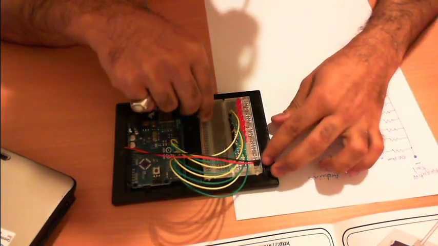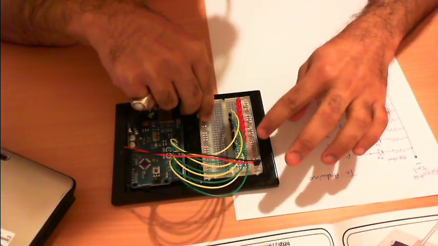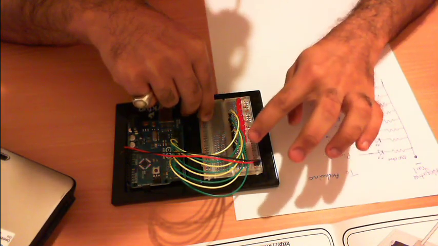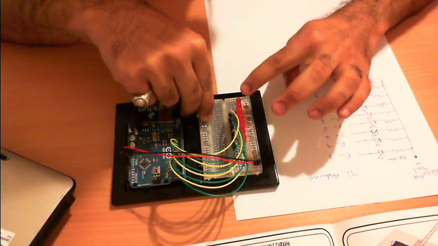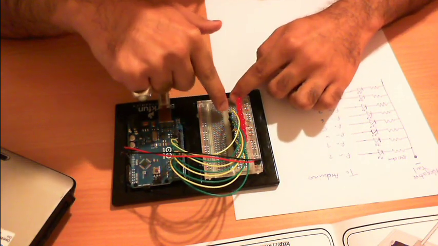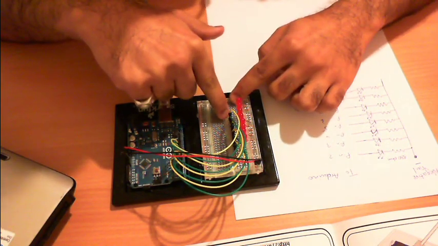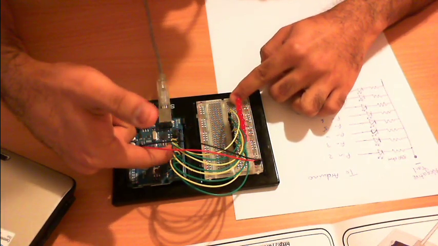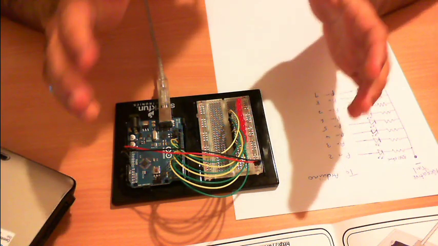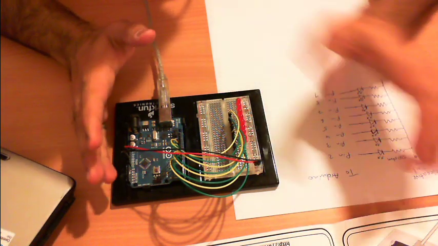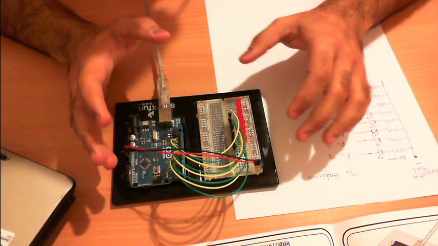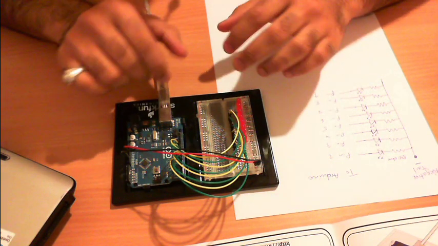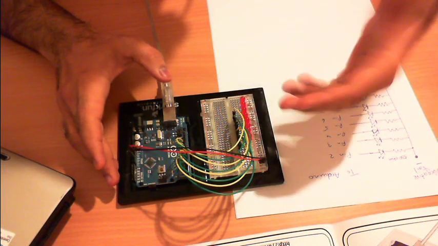So on this side we have the negative rail, we have each of the 330 ohm resistors that goes onto the negative rail and then onto the negative end of each of the LEDs, and then on this side each positive end of the LED goes onto pin 2 all the way up to pin 9 on the Arduino board. So I've already uploaded the code that came with the kit and has the sequences on it. So I've already uploaded that onto the board, and I'm just going to power it up now to show you how it works.